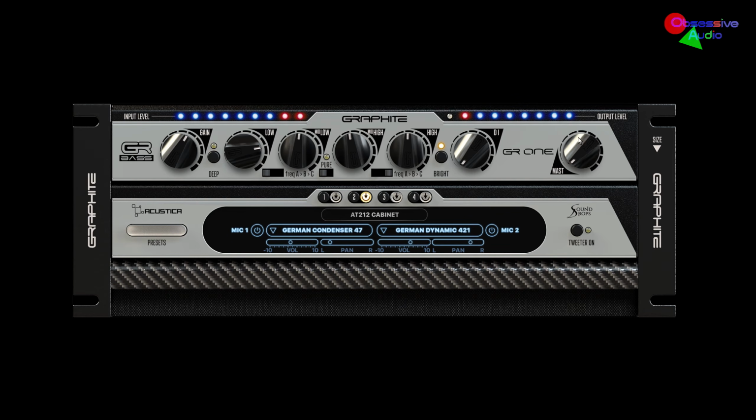Deep off. This is all the internal clipping of the plugin. So maybe you don't want that much. Don't want to fart it out too much. A bit of warmth though. Yeah, I'm finding that to be pretty nice.